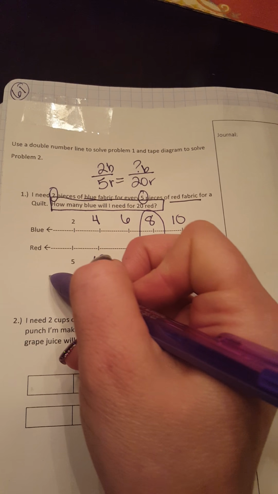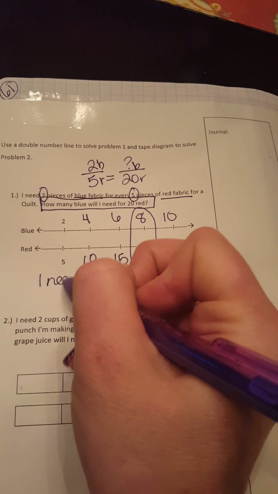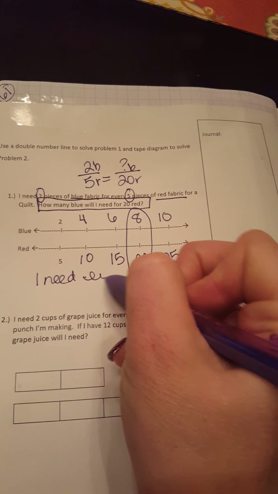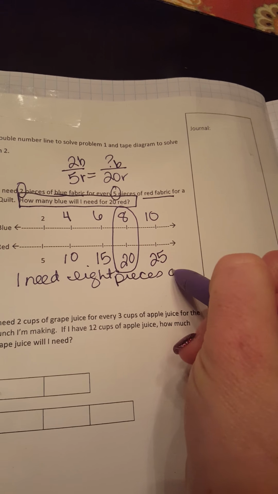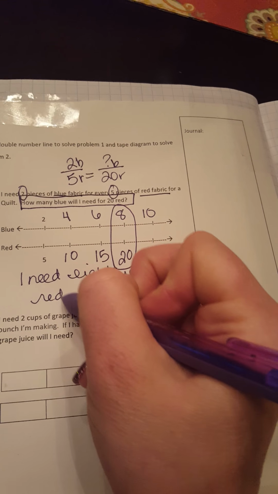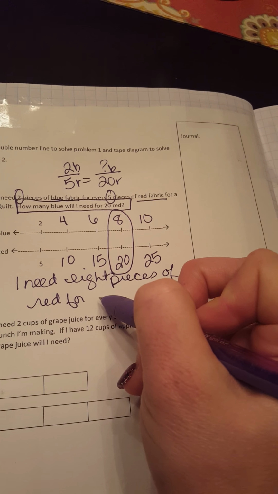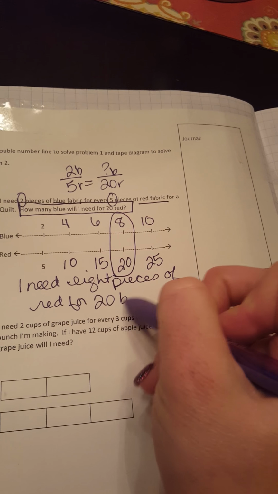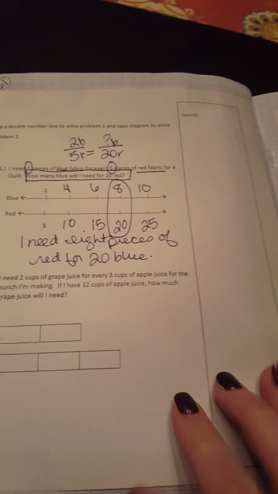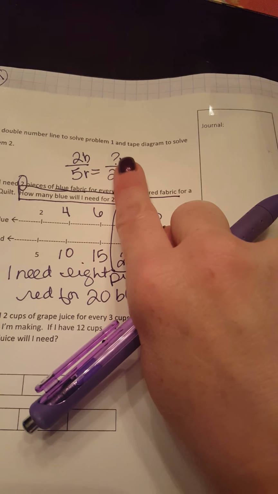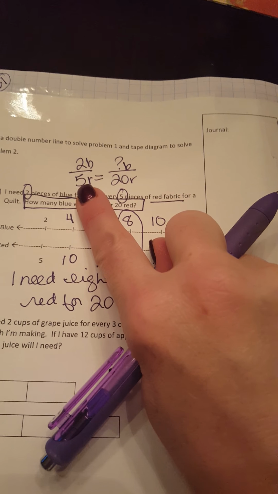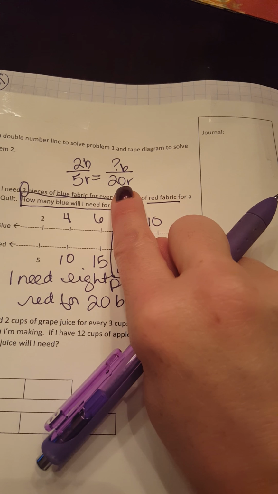So we know I need 8 pieces of blue for 20 red. But let's check this, okay? 2 blue, we don't know how many blue. 5 red, 20 red. Okay.